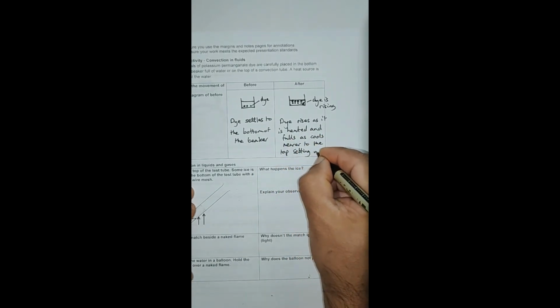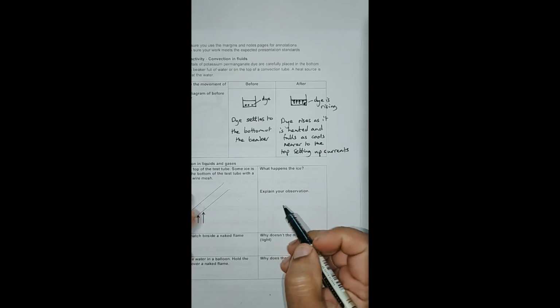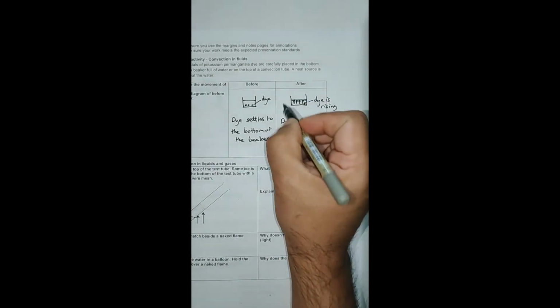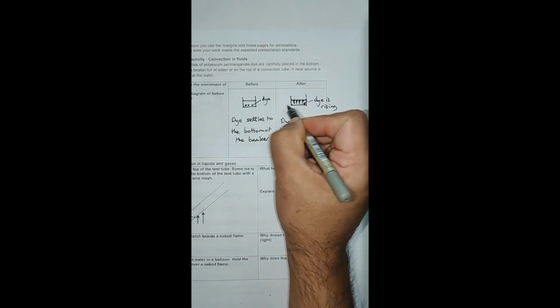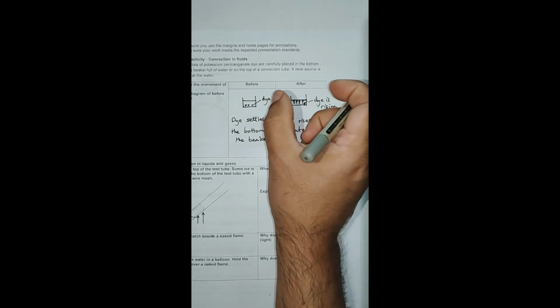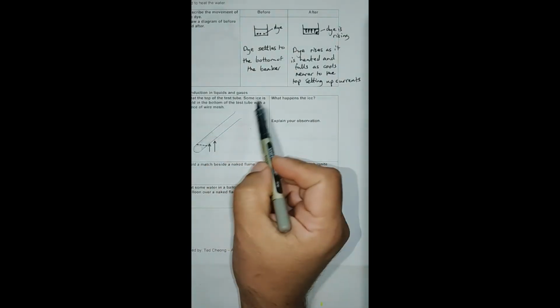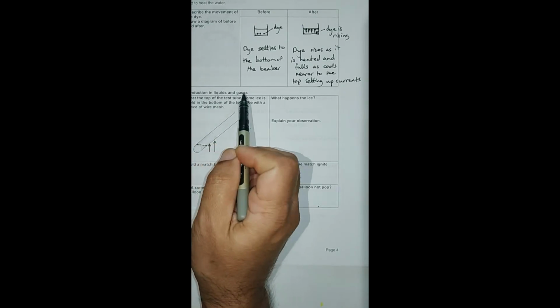Setting up currents. So we set up these currents that swirl around, and this is because of the change in density. At the bottom it has a lower density because it's being heated. It rises, as it cools the density increases because it contracts again, and then it falls down. Really important to know that conduction also happens in liquids and gases. We mentioned conduction mainly happens in solids because that's the main mechanism, but it also happens in liquids and gases.